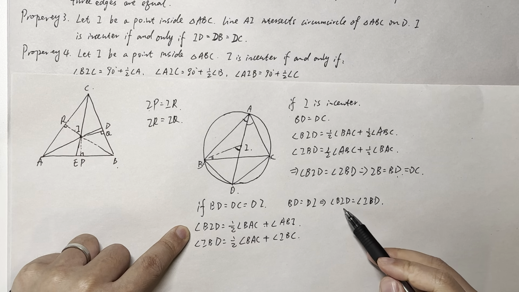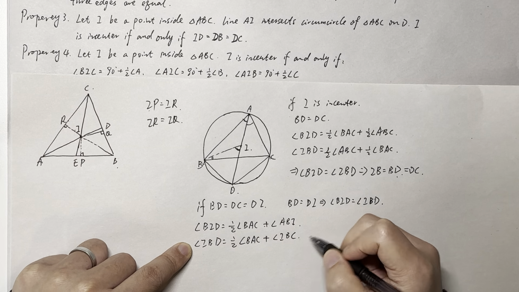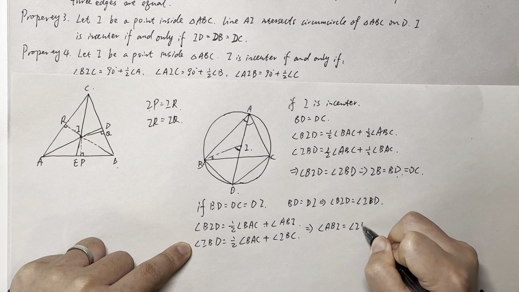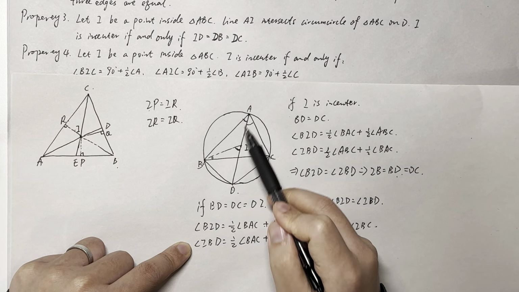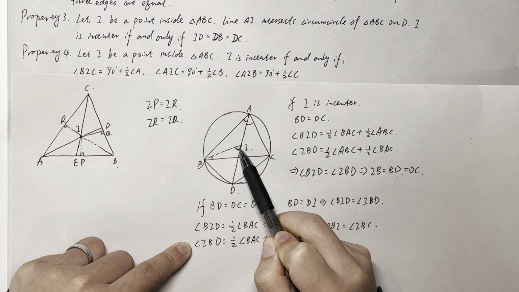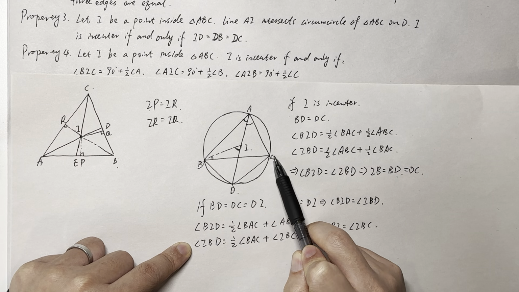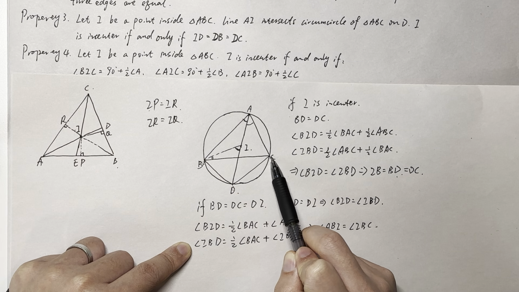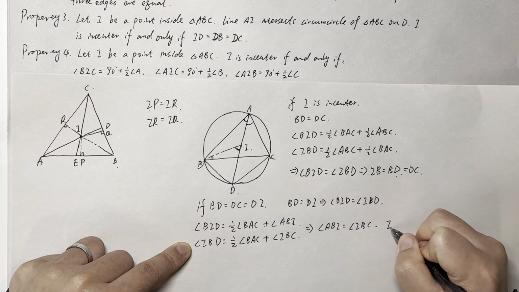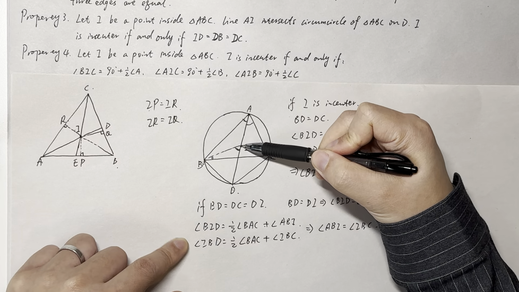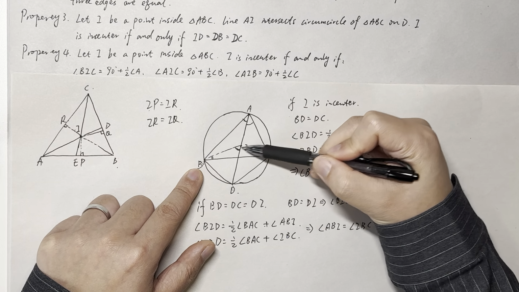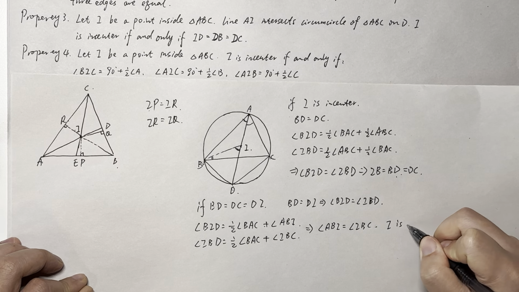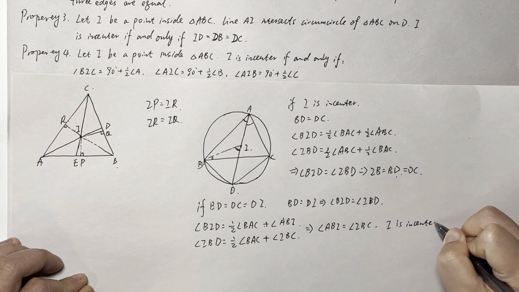And we know that angle BID equals angle IBD, which means angle ABI equals angle IBC. That means BI is the angle bisector of angle ABC, which means I is the incenter, right? Because that's the intersection point of two angle bisector lines. So I is the incenter.